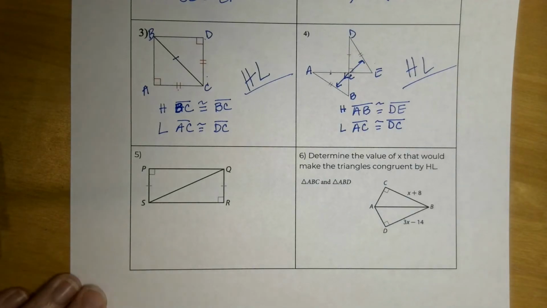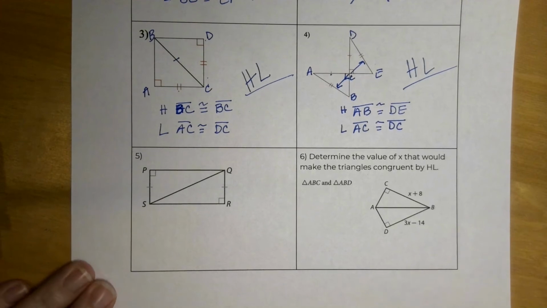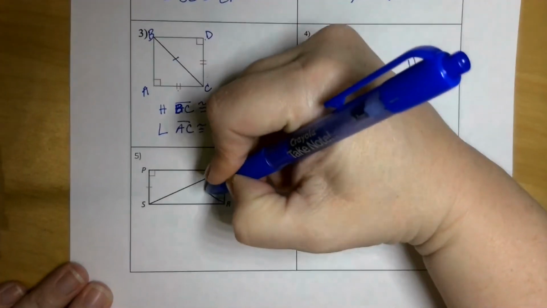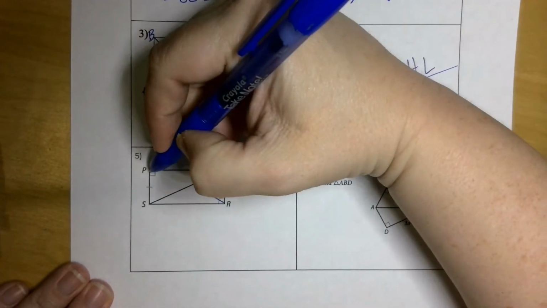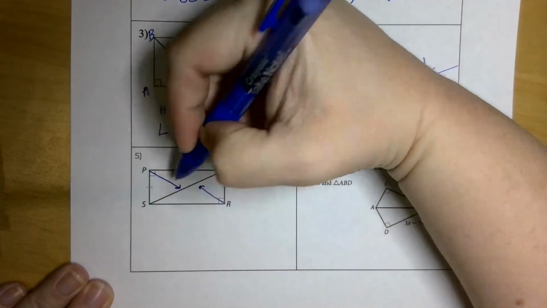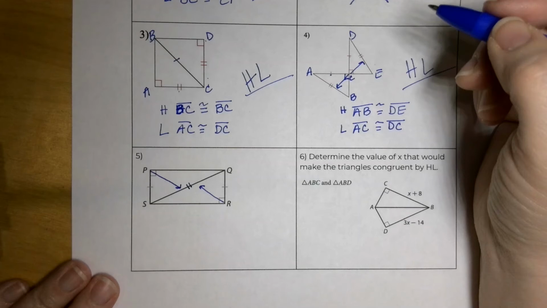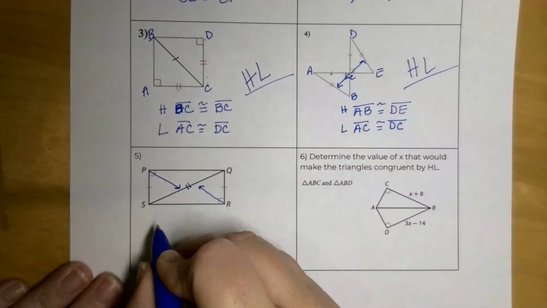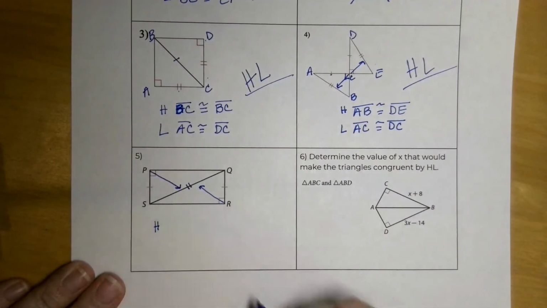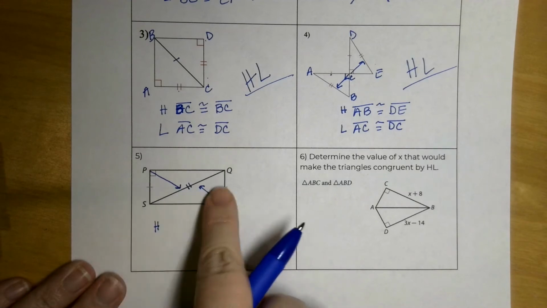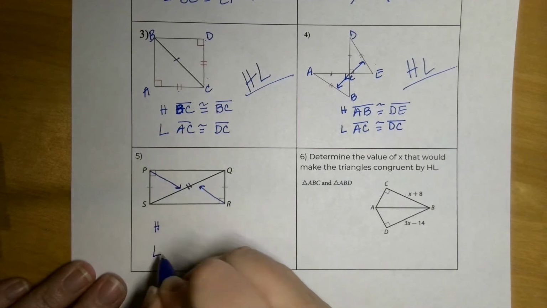All right, number 5. The hypotenuse of this right triangle is right there. The hypotenuse of this right triangle is right there. They share a hypotenuse. Well, sharing a side means it's congruent. So I think I have the hypotenuses congruent. And because of those markings right there, it looks like I also have a leg.